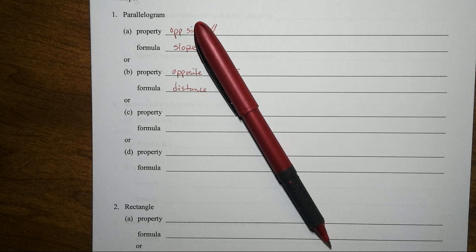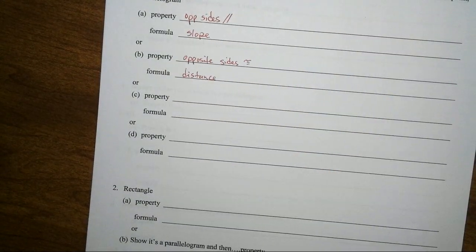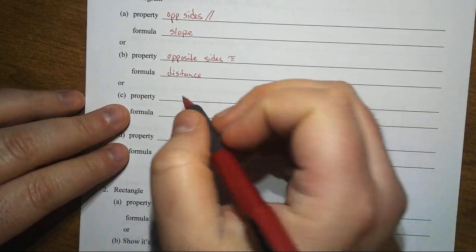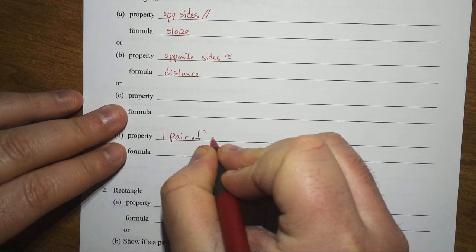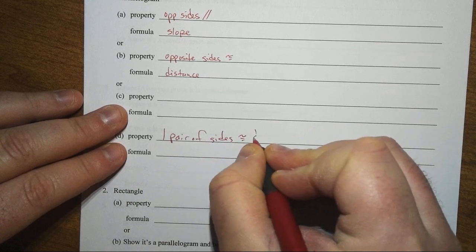So you're going to do the other ones. The opposite sides there are going to be congruent. All right, so you do 1 pair of sides congruent and parallel, and then we'll do that one down here. 1 pair of sides is congruent, parallel.